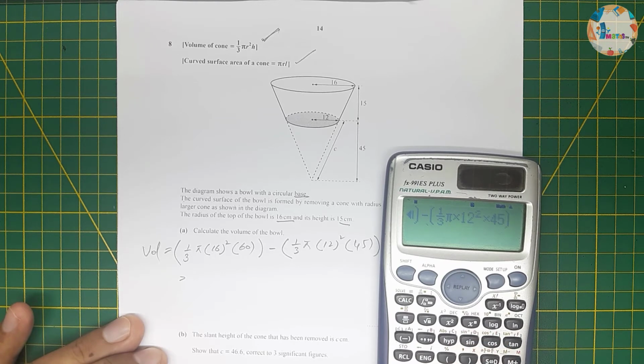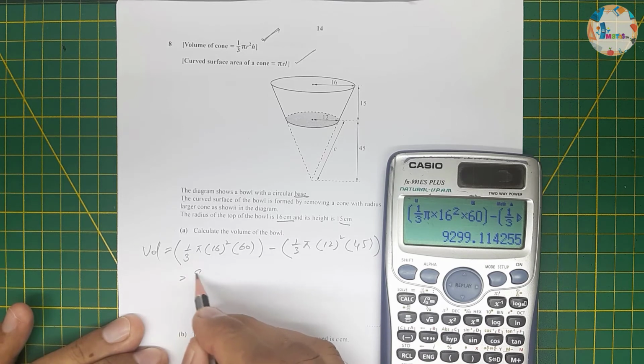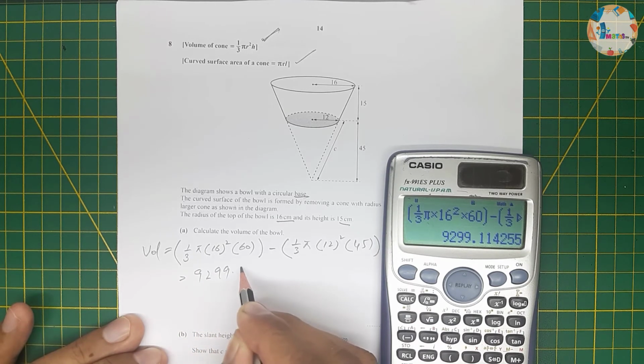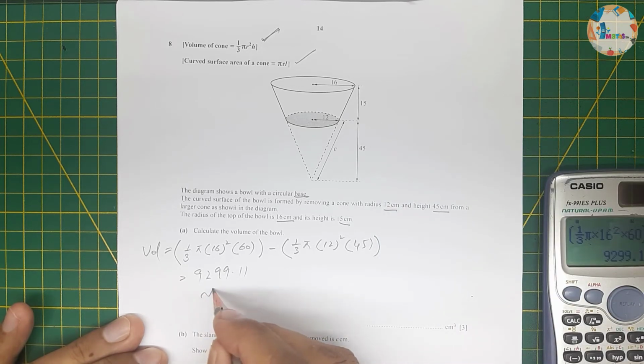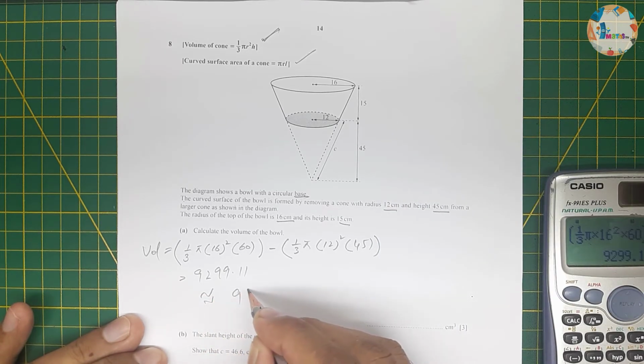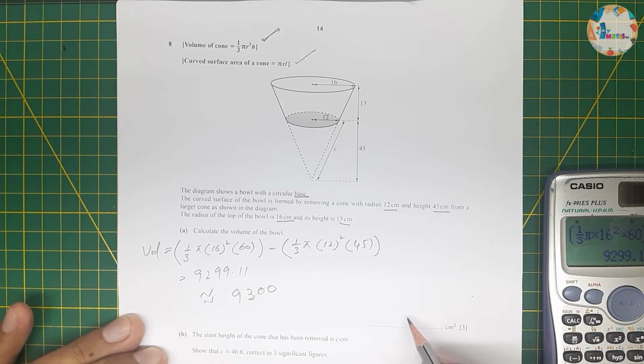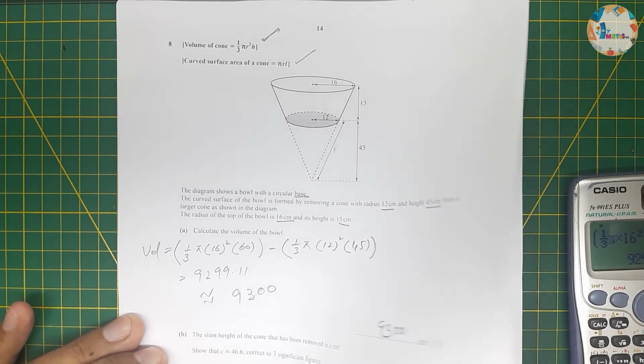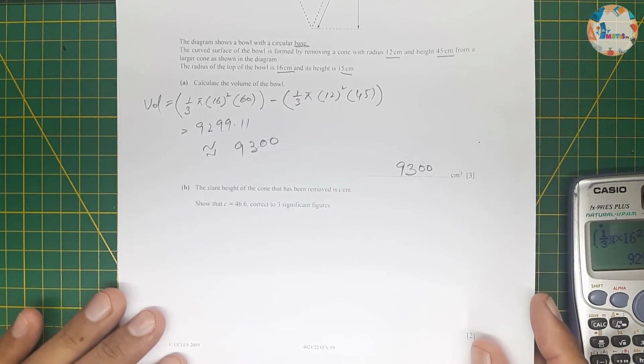This will be equal to 9299.11 as a decimal. So approximately we can write 9300. So the answer will be 9300 at the proper place over here.